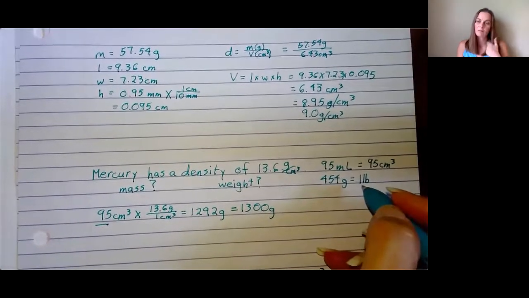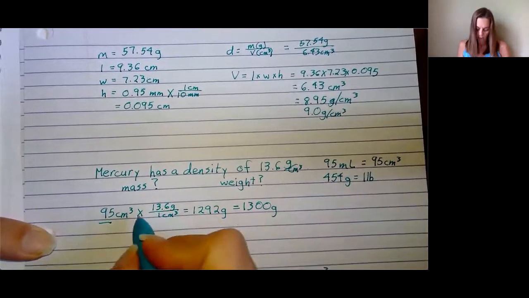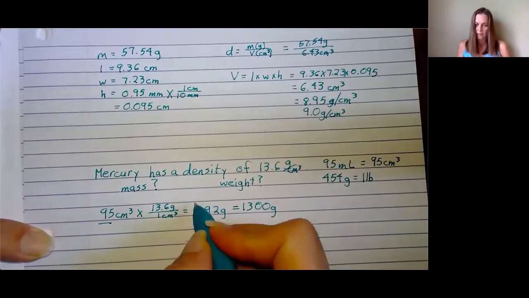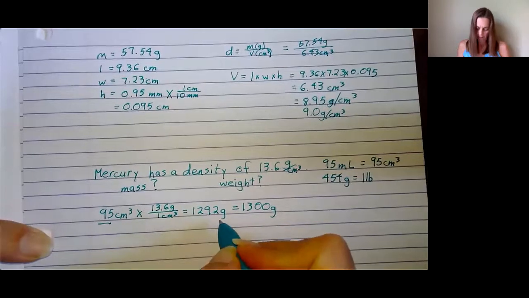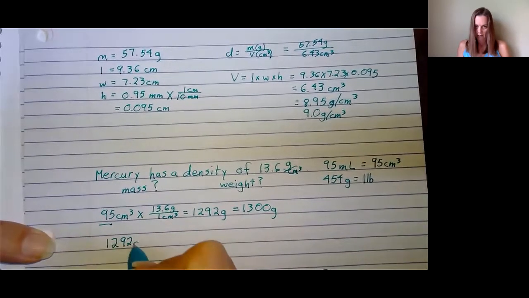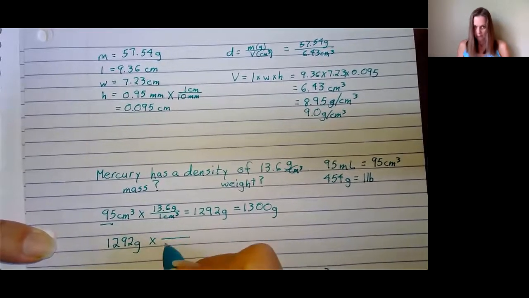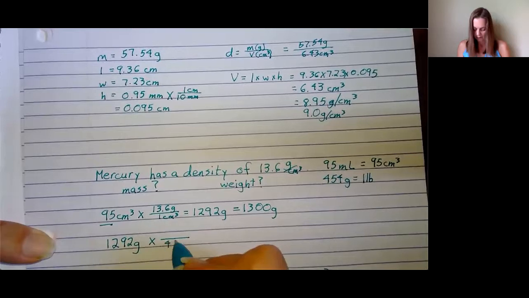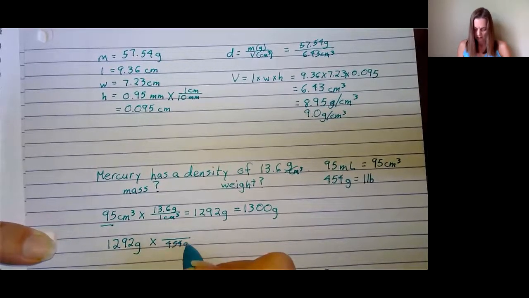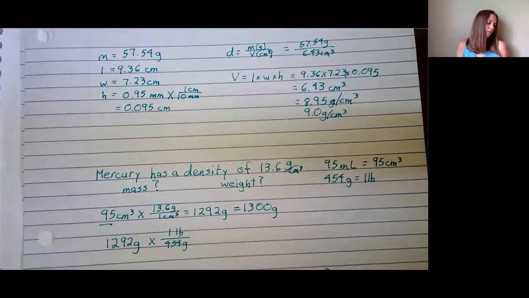I will always give you conversion factors in problems. So we never want to round until the end. So I'm going to start with 1,292 grams times. Now this time I'm going to put the 454 grams on the bottom because I want to get rid of grams. Is 1 pound.